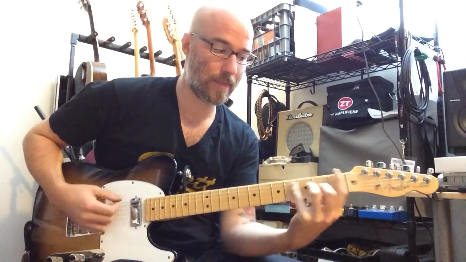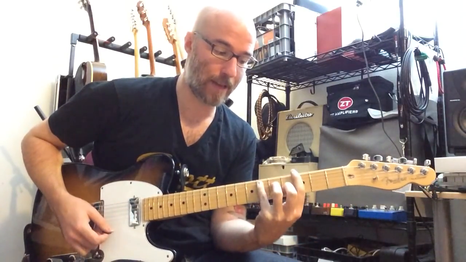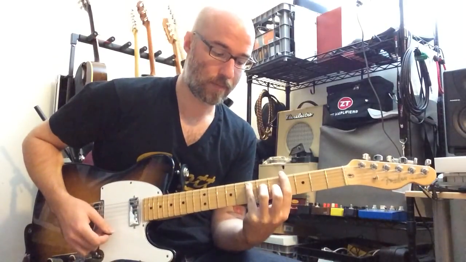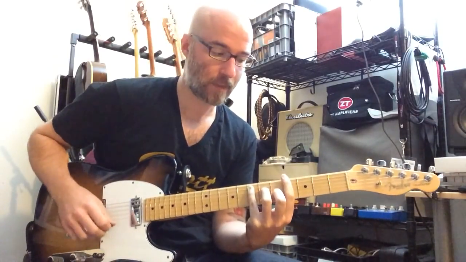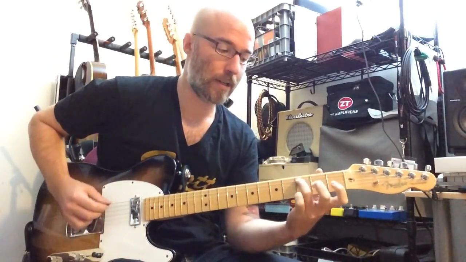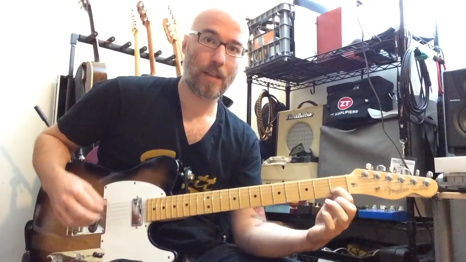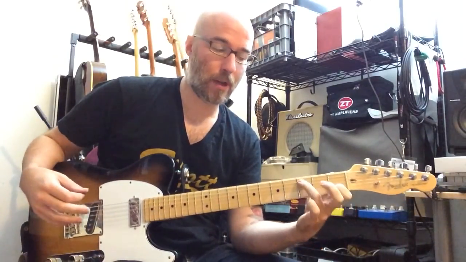So if this is C, this is D flat, this is D, E flat or D sharp, E, and so on. One way you know that, if you're playing this chord, is that this note is C, and this note is C. The name of the chord always comes from the root.